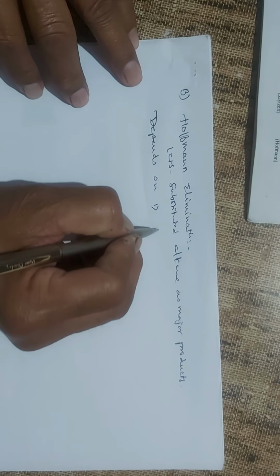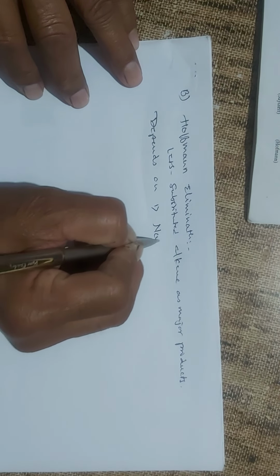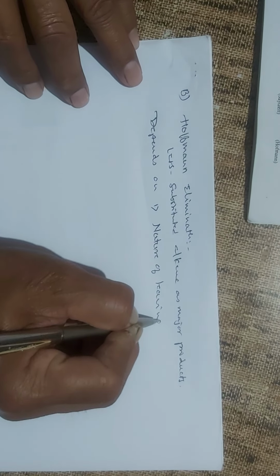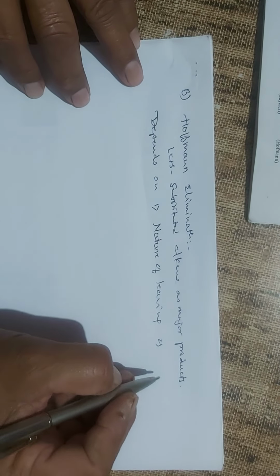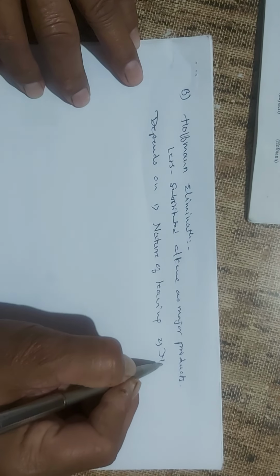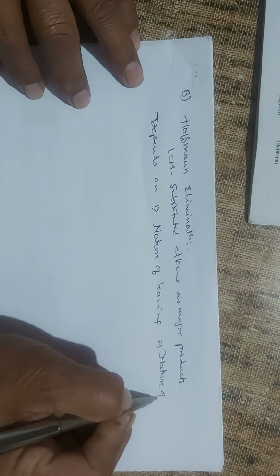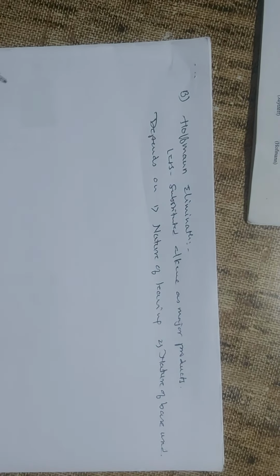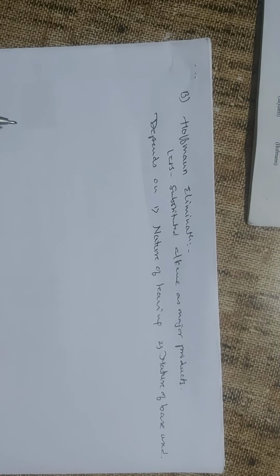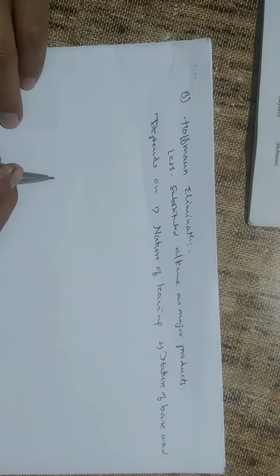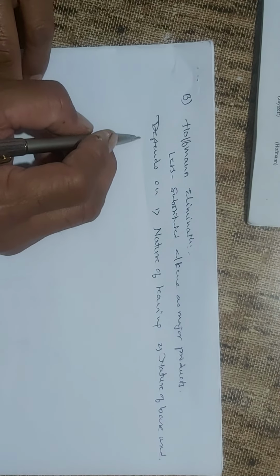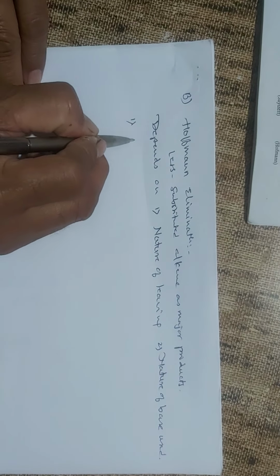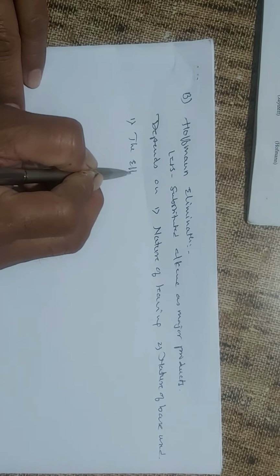The one is the nature of leaving group, and the second is the nature of base used. So, considering these two things, we have said in the last year also what is the effect of the leaving group and the nature of the base. So, the first is the effect of leaving group.